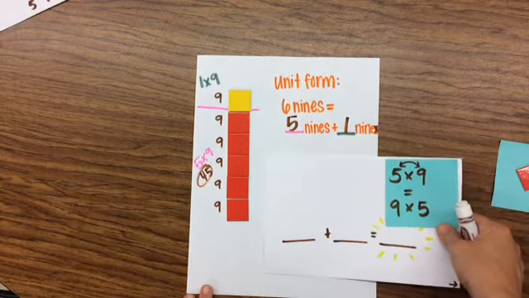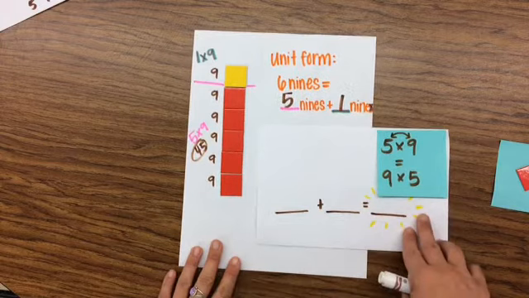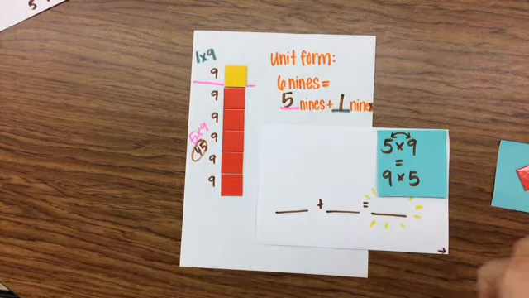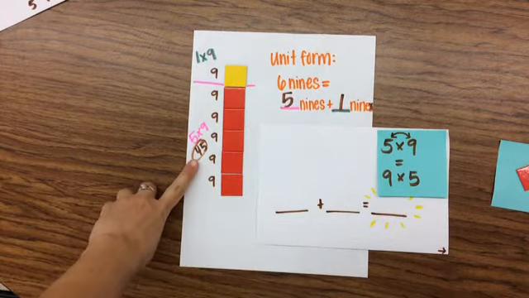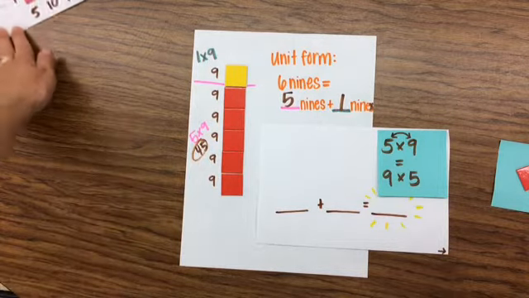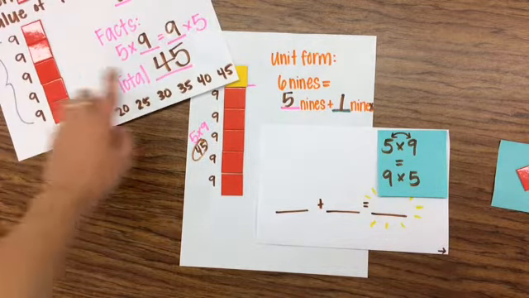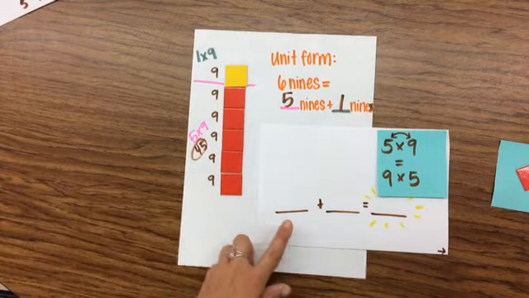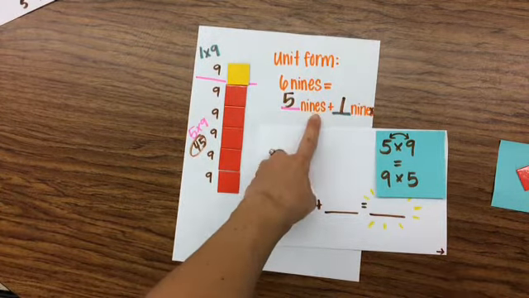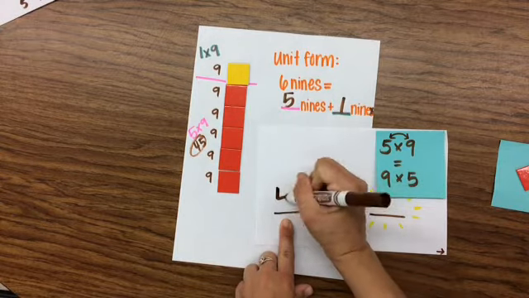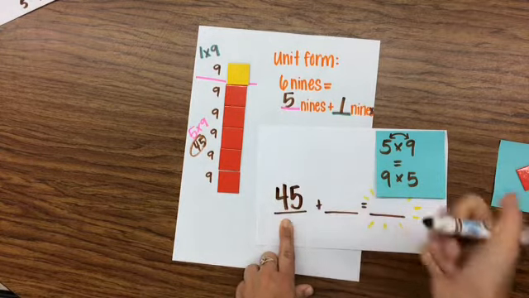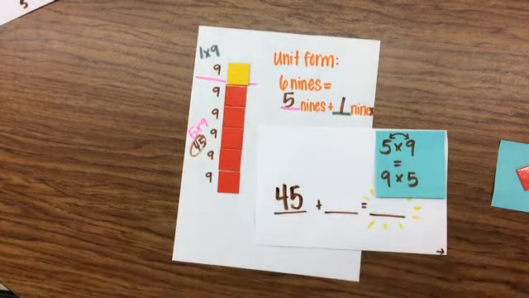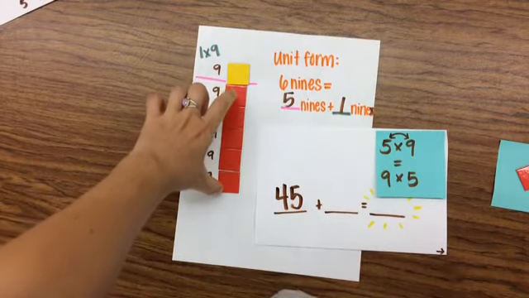Okay, so we already solved 5 9s. We wrote that down so we could keep track. We solved it on our last problem over here. We know that 5 9s is 45, so we copied it down already to keep track. So we know that we're starting with 5 9s is 45. That's really just saying that this part here is the red piece.